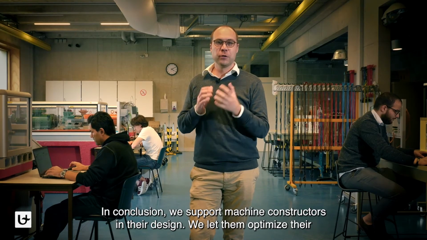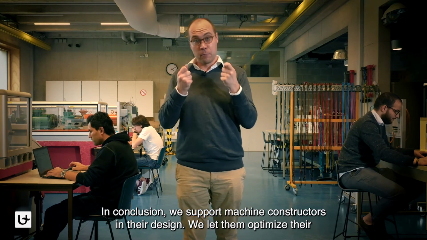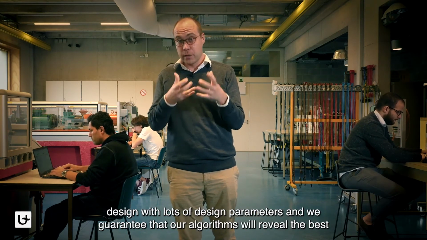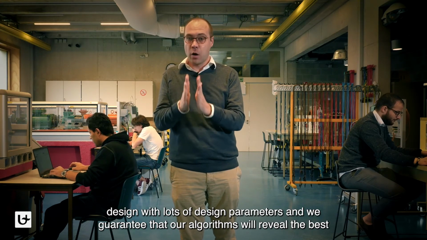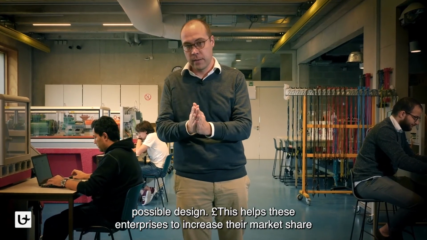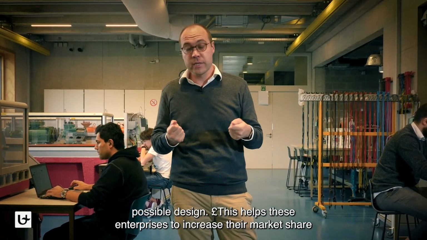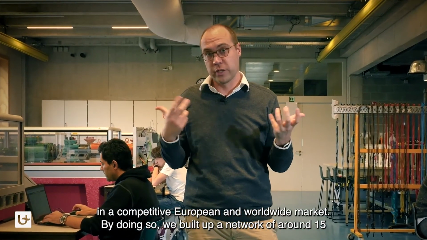In conclusion, we support machine constructors in their design. We let them optimize their design with lots of design parameters, and we guarantee that our algorithms will reveal the best possible design. This helps these enterprises to increase their market share in a competitive European and worldwide market.